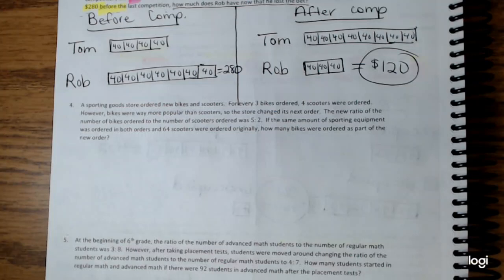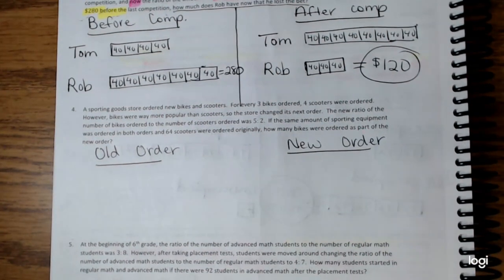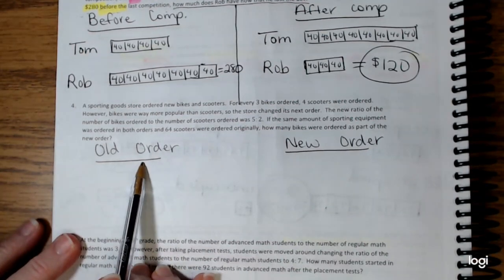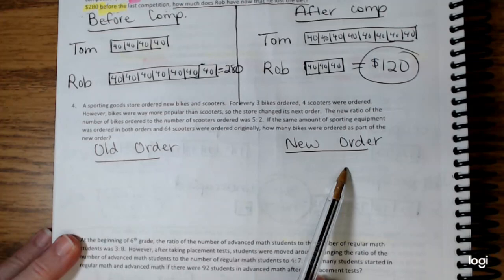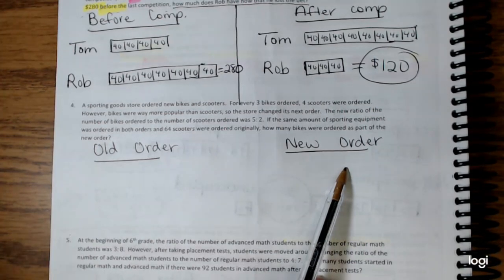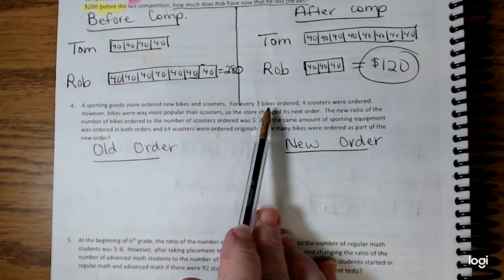So let me go ahead and get you started on this. All right, so I separated this into the old order that the sporting goods store did, and then the new order. The 2 areas we're looking at are ordering bikes and scooters.